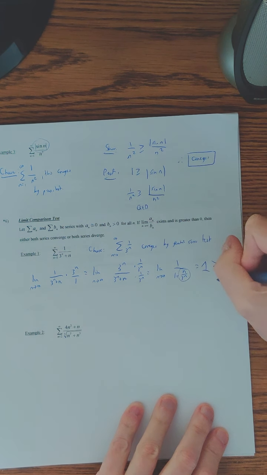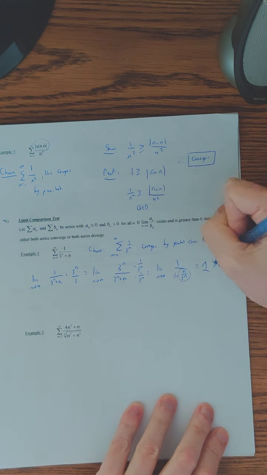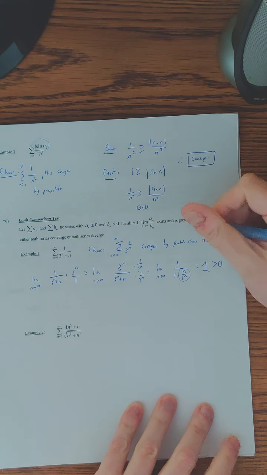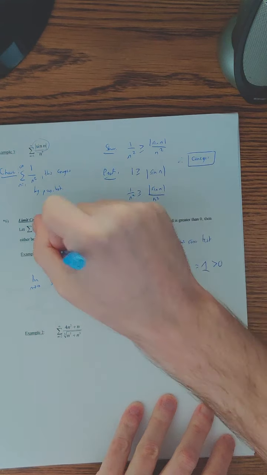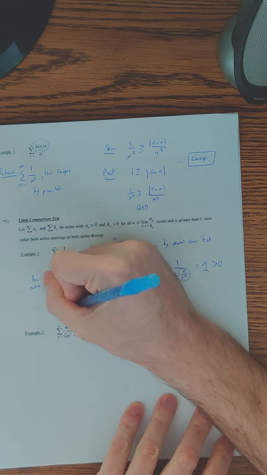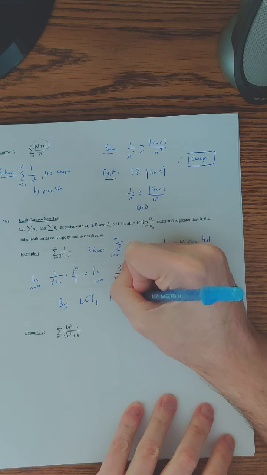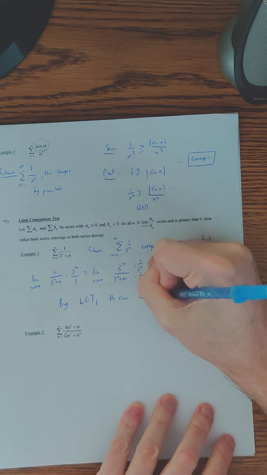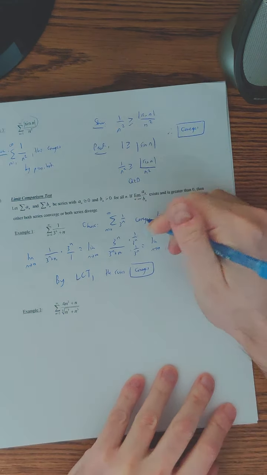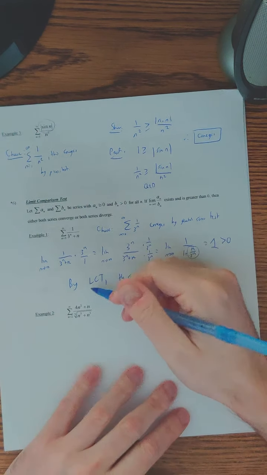And 1 is greater than 0. So since I got a number that is greater than 0, whatever my chosen series did, this will do. So by the limit comparison test, the given series converges. And it converges because this series I chose converges.